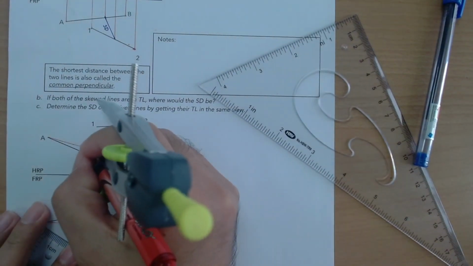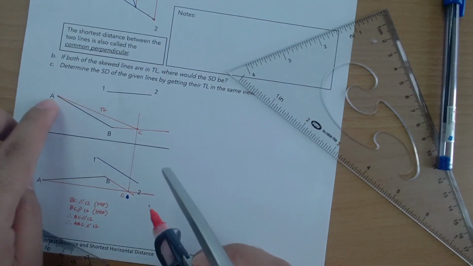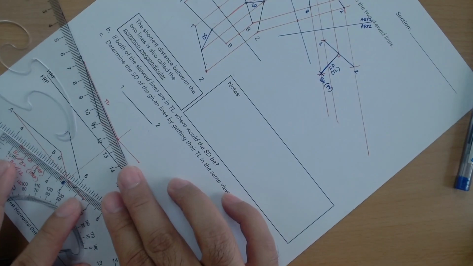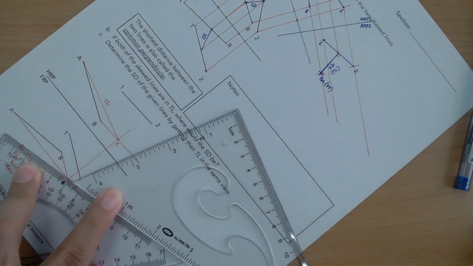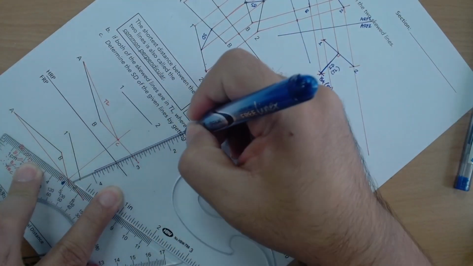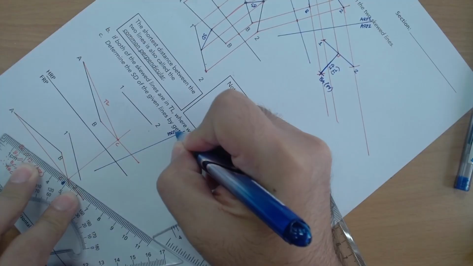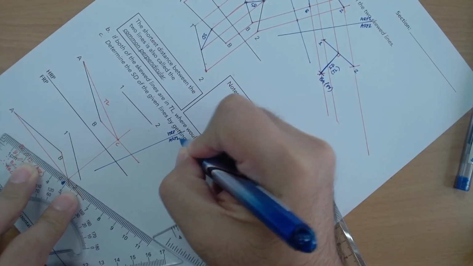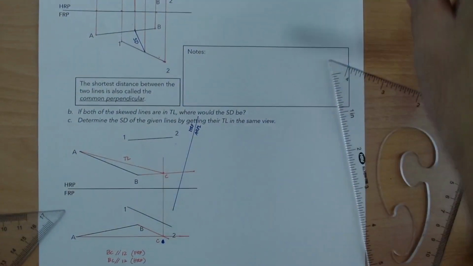We know that si AC is the true length. Tama? Because we made it such that it's parallel to the HRP, FRP. So, pwedeng si AC ngayon, yun yung basis natin for the ARP1 orientation. So, we make it perpendicular to this orientation. So, somewhere here siguro. Yan. And I'll say this one is HRP sa taas and ARP1 sa baba, or HRP to the left and ARP1 to the right. Okay? Now we can project line B and C.